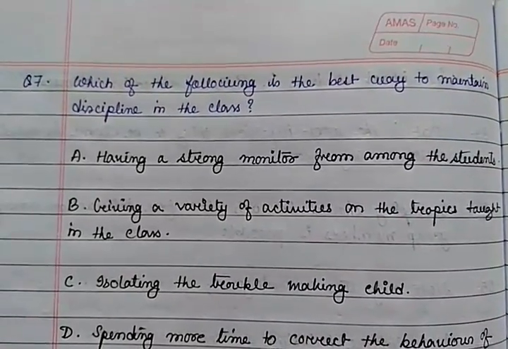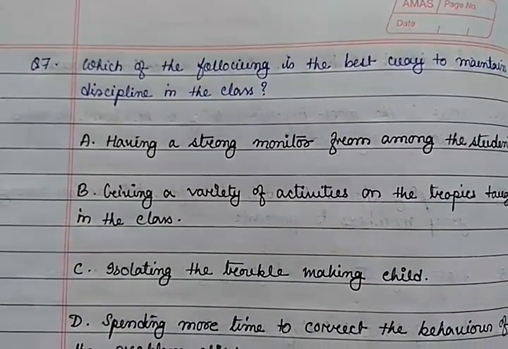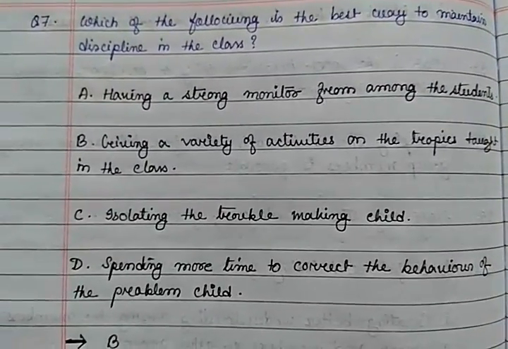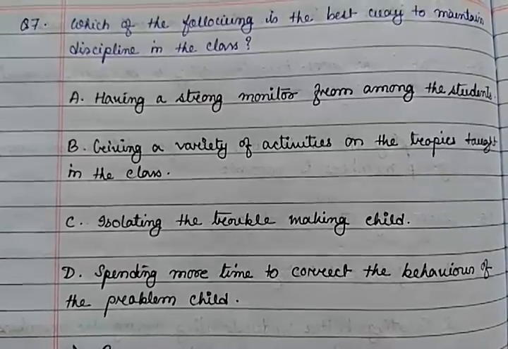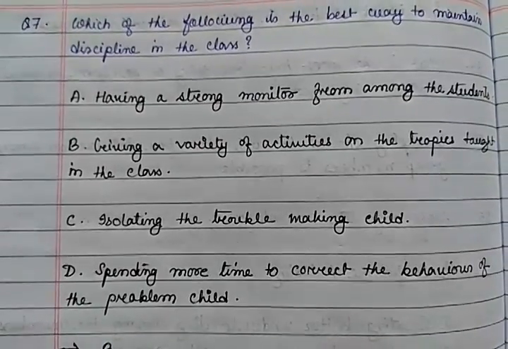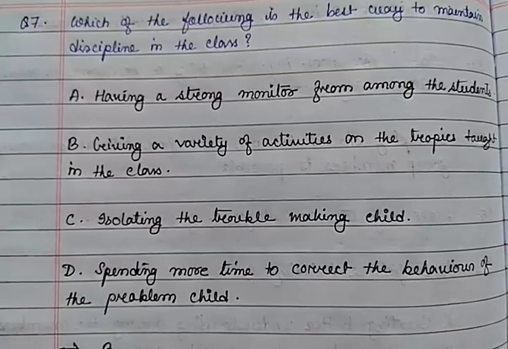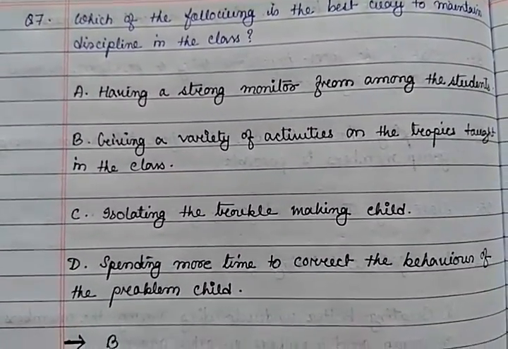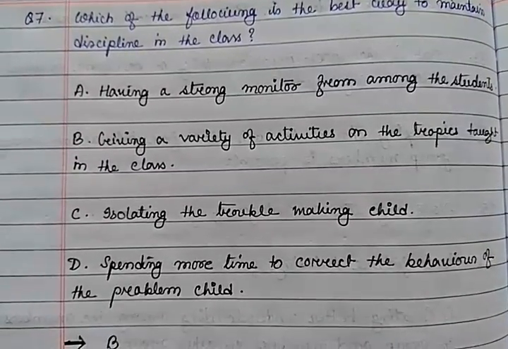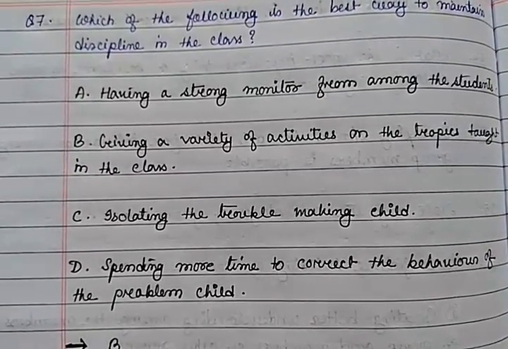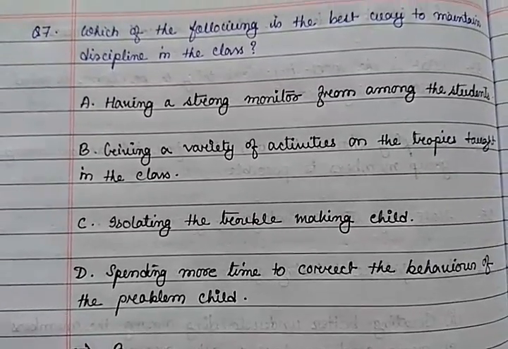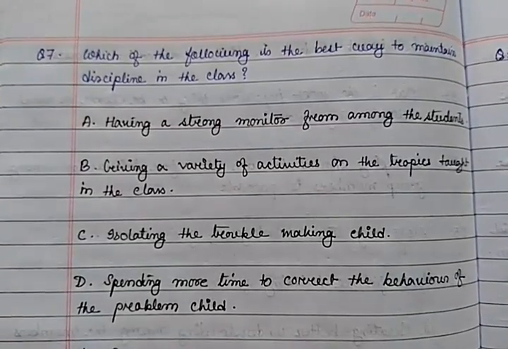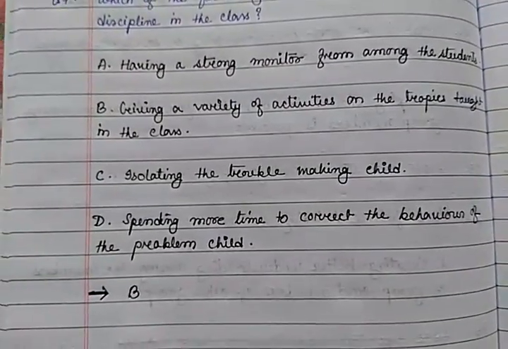So this is question number 7. Which of the following is the best way to maintain discipline in the class? So some points are given here. Let's see. Number A is having a strong monitor from among the students. Number B, giving a variety of activities on the topic taught in the class. Number C, isolating the troublemaking child. Number D, spending more time to correct the behavior of the problem child. So once more you can see, these are the points and this is the question. So the answer will be B.